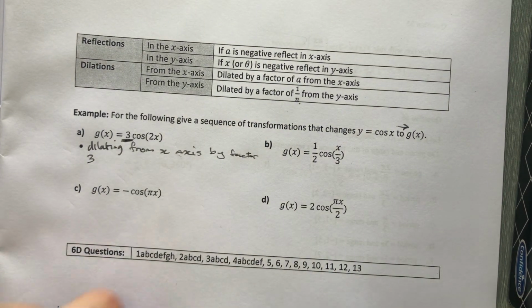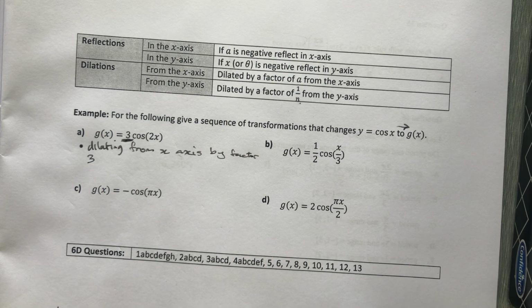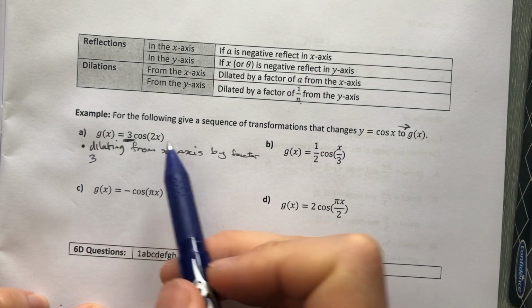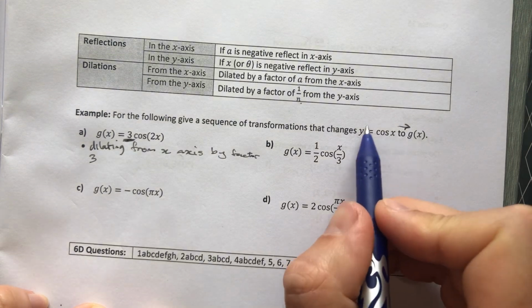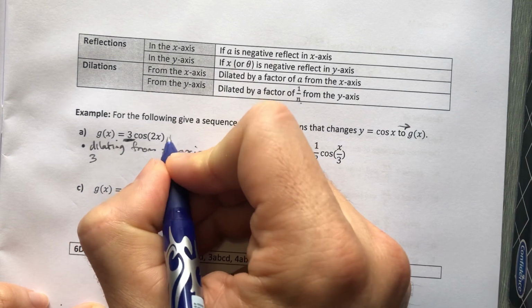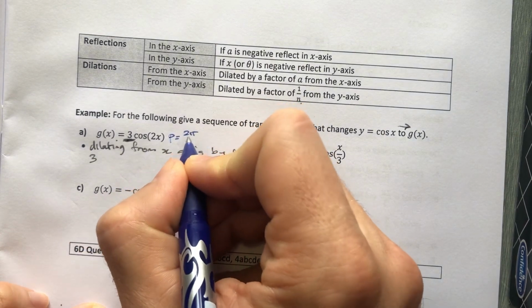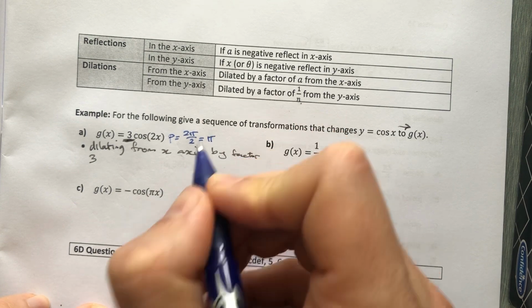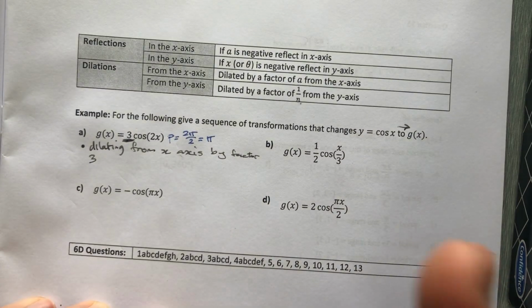I also want to look at the period, because as we can see, we now have a 2 inside there. The period of the original one would have been 2 pi. Let's see what the period of this one is. 2 pi on 2 means it is pi. So this one is actually squashed a little bit.